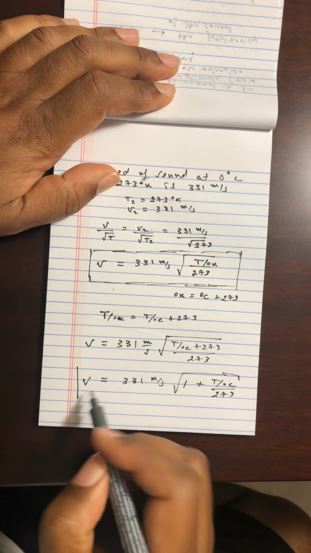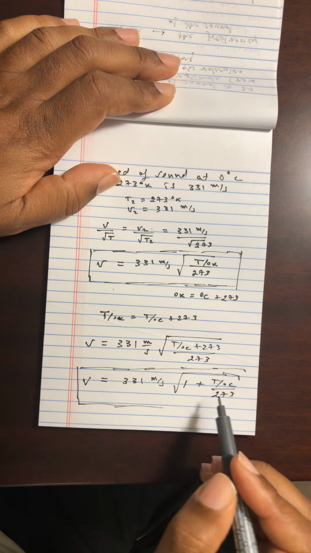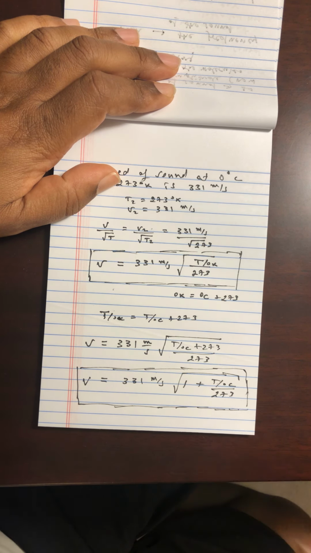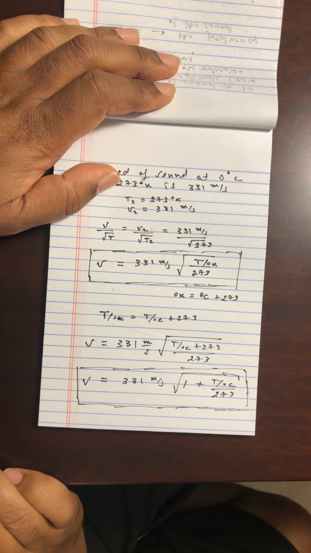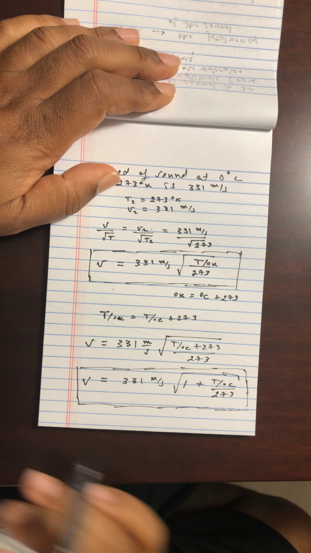So if you use the temperature in degrees centigrade, you have to use this formula. But the other option is you can just change degrees centigrade to degrees Kelvin and use the earlier formula. All right, so that's how the speed of sound varies with temperature.